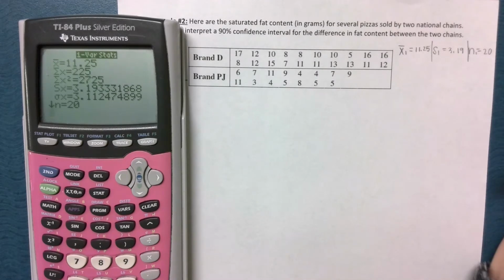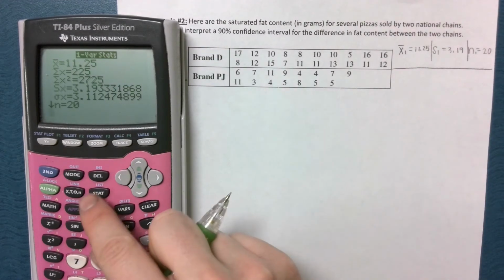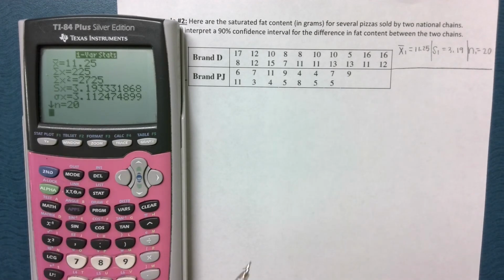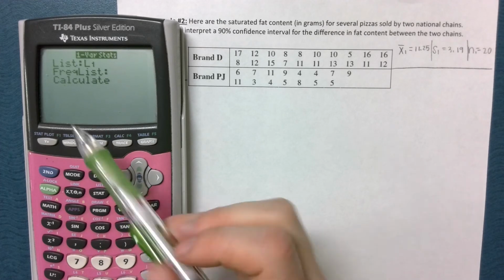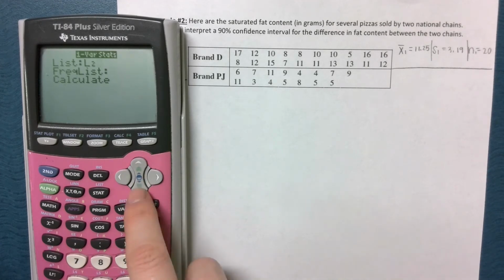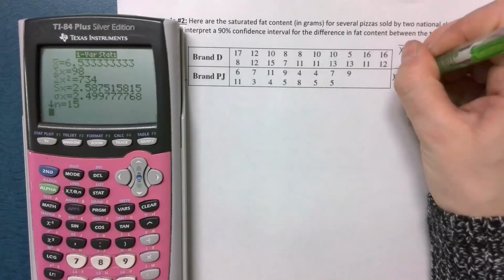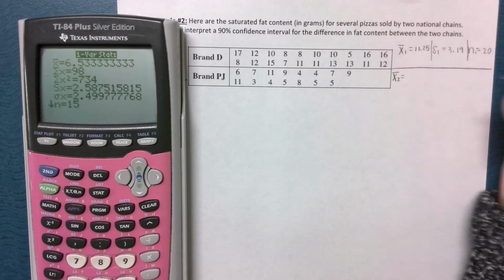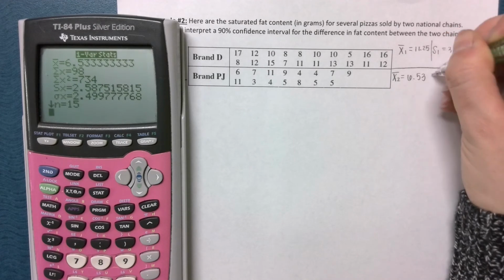Okay, we'll go ahead and do the same thing for our second sample. The only thing that we have to change is when we go to our Calculate One-Var Stats, make sure that this list is now pulling from L2. So I'm going to press second 2. This gives me an average for my second group of 6.53.